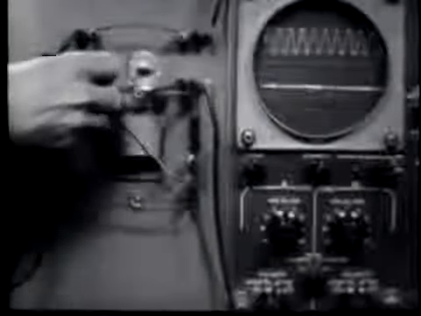Now, we need a resistor to complete the circuit, and we'll use one of the resistors that we used in the first lesson, variable resistor, set to the correct resistance to operate the circuit. Let me just get it plugged in there now.